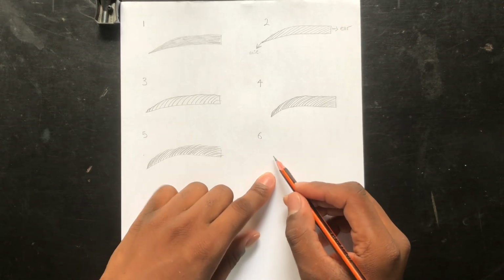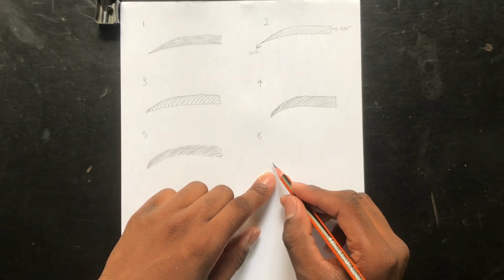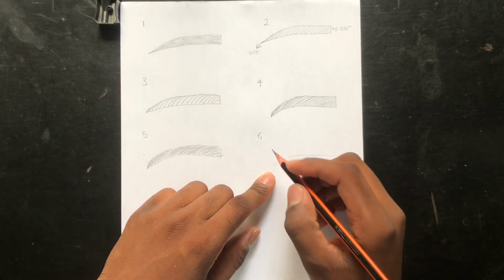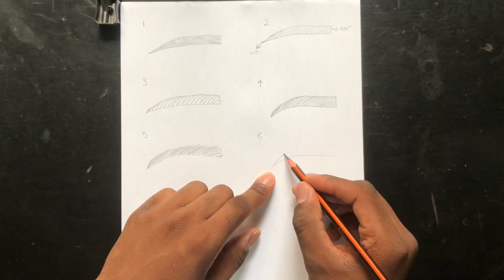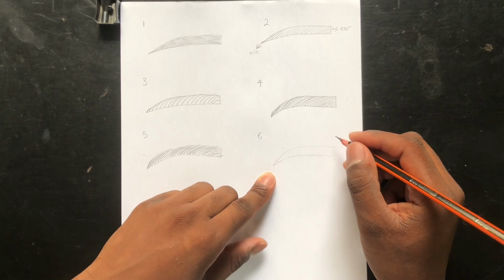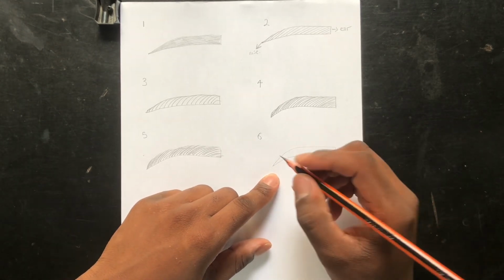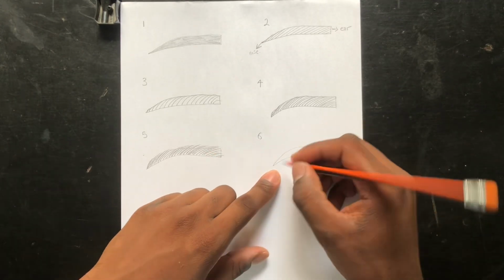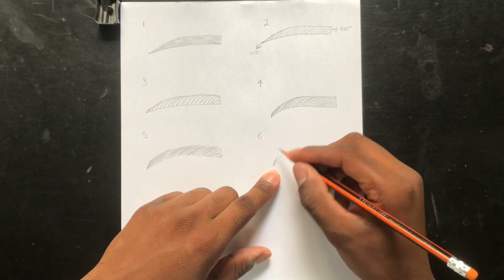So again, make the curves that are not very clear. Okay, block the edge. And then let's put in the curls again, just like here. Closer, okay, put them in closer.